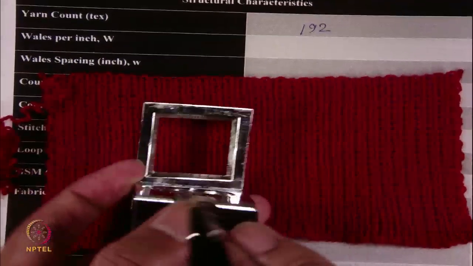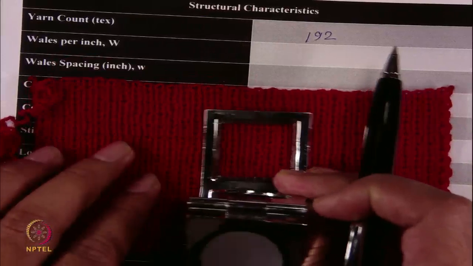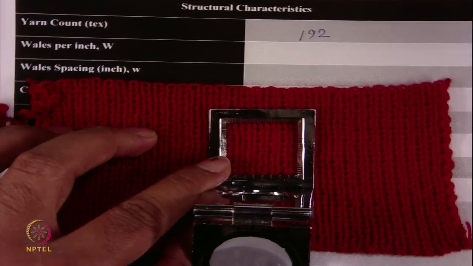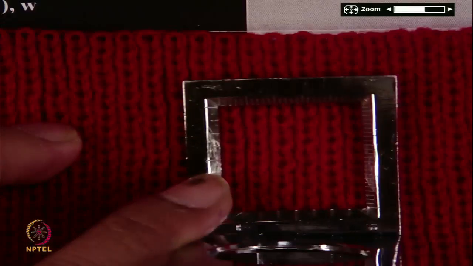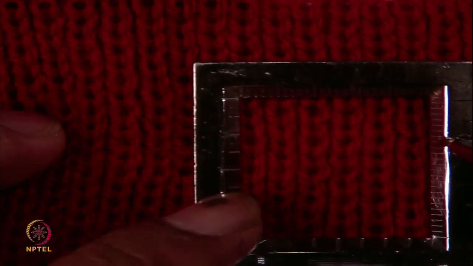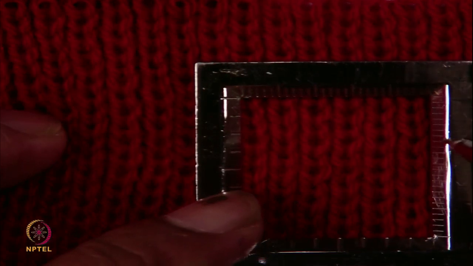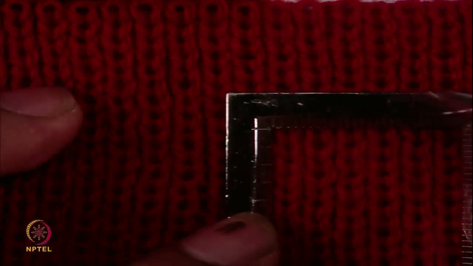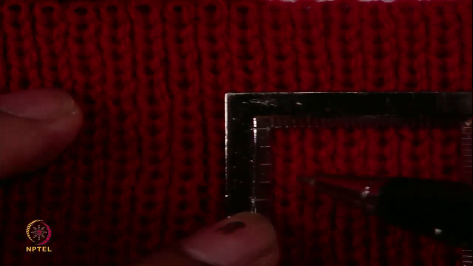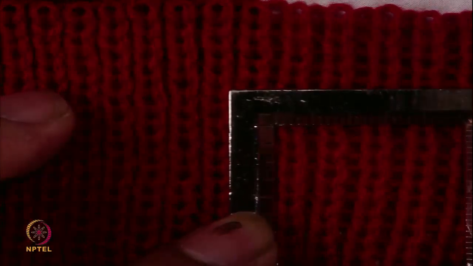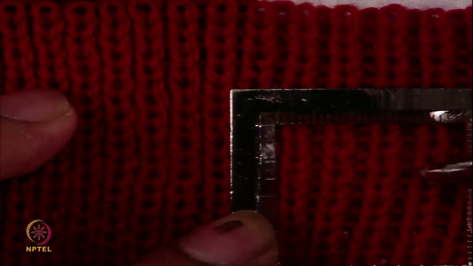For example, because this camera is highly zoomed, you can count very easily: 1, 2, 3, 1, 2, 3, 4, 5, 6, slightly more because we extended this fabric a little bit. The number of wales per inch is 6, and between any two of these columns, if you extend, additional columns are on the back side.